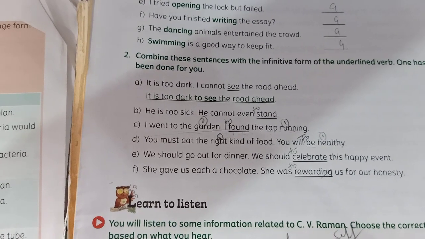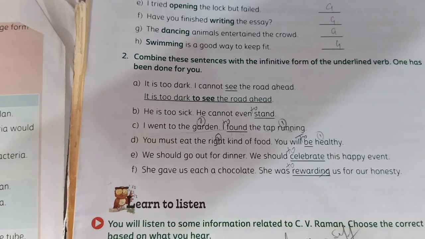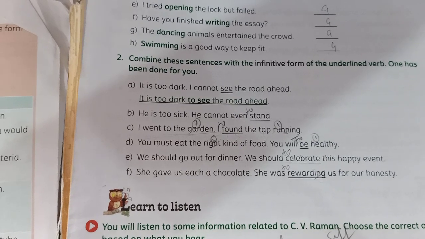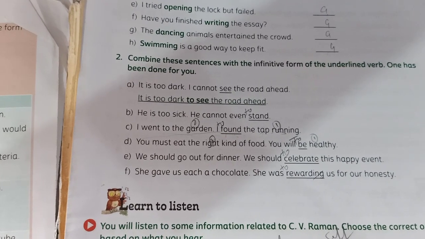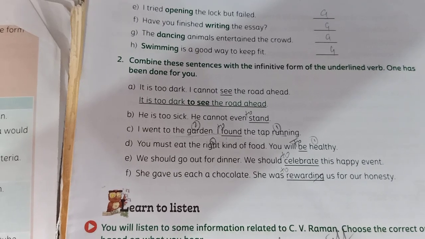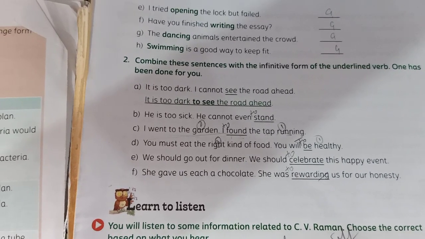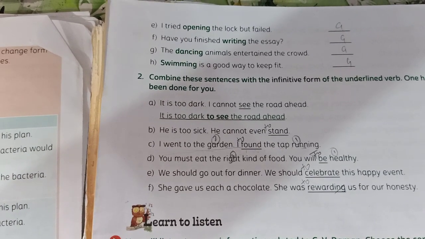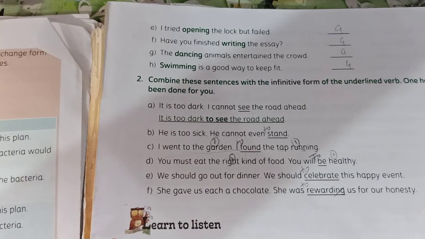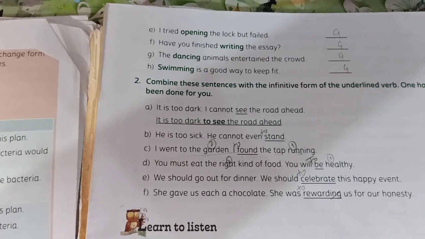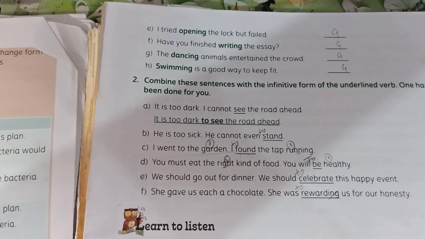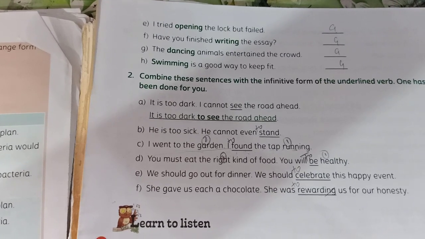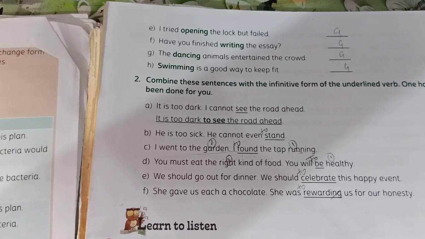Sentence number C. I went to the garden, I found the tap running. How will you make this sentence? I went to the garden to find the tap running. Sentence number D. You must eat the right kinds of food. You will be healthy. How will you make it? To be healthy, you must eat the right kinds of food.